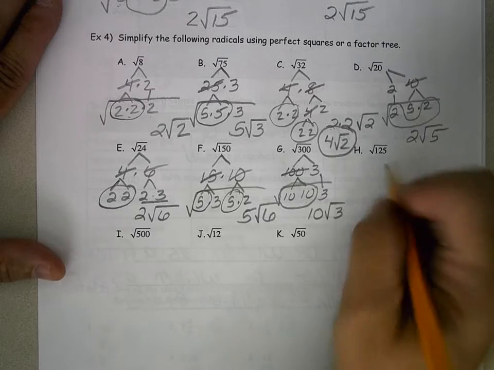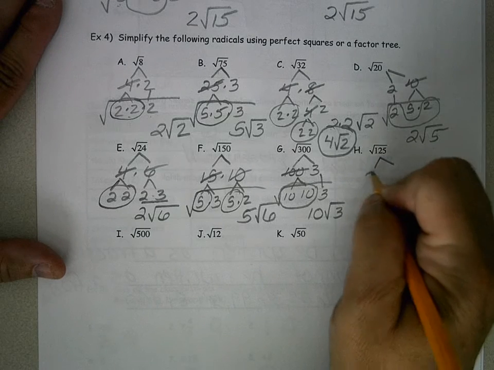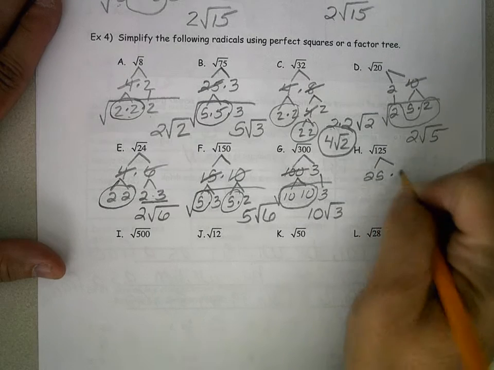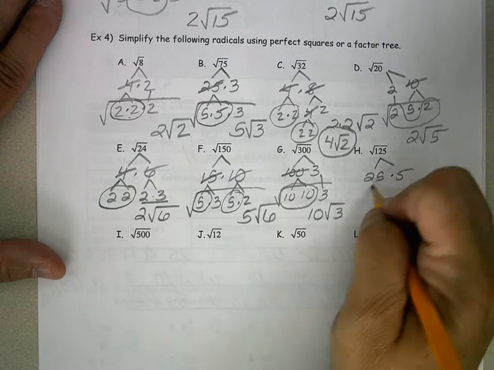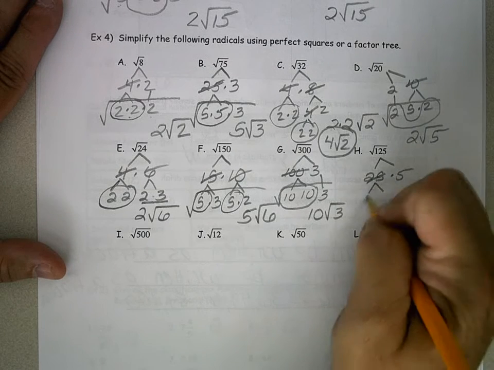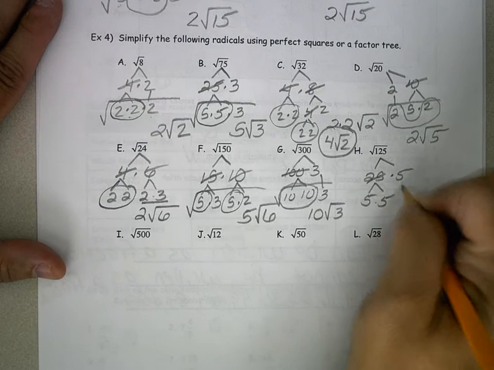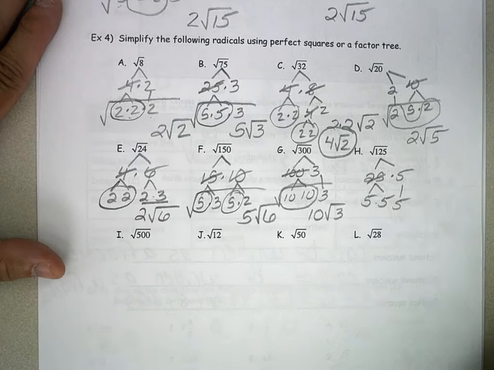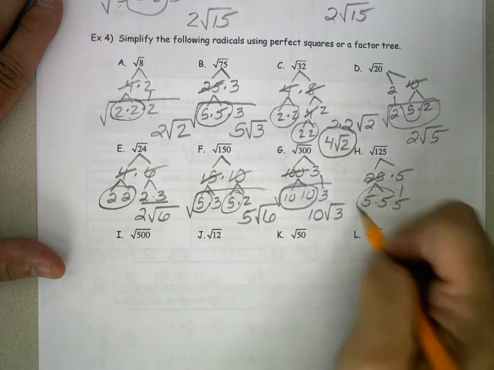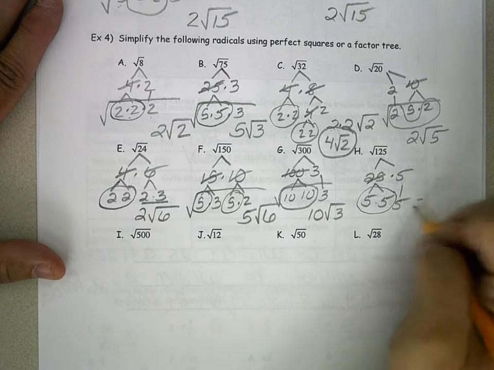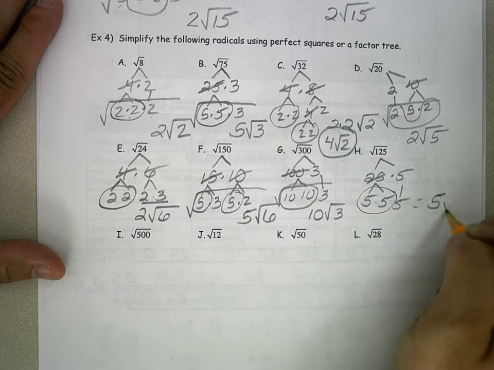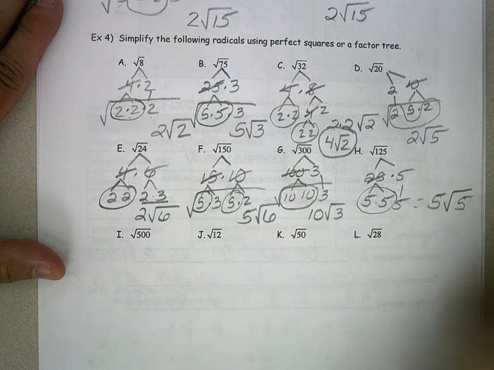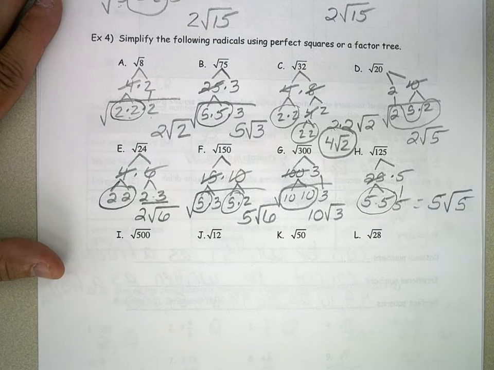125. If you don't know, that's 25 times 5. The 25 can be broken down into the 5 times 5. We have one pair, so that comes outside. And then you have 5 square root of 5.